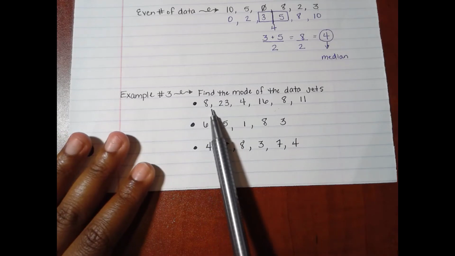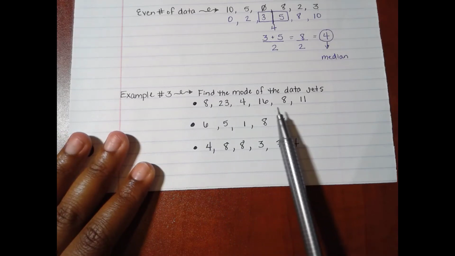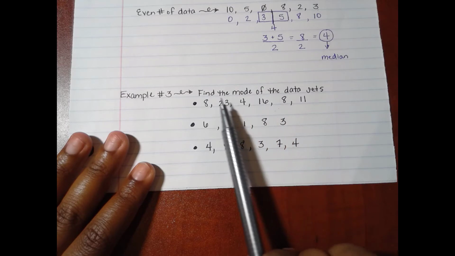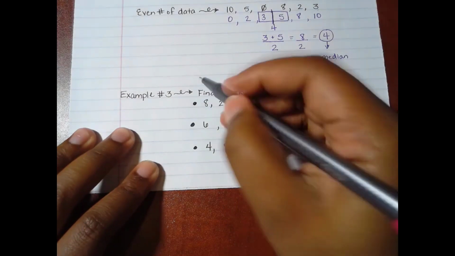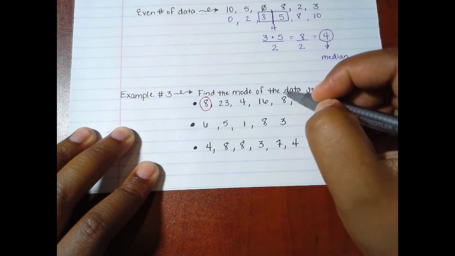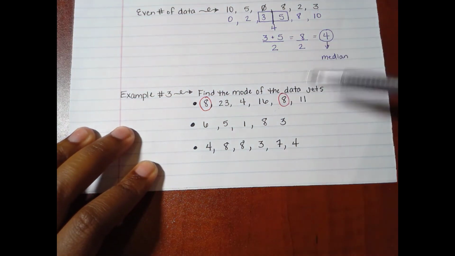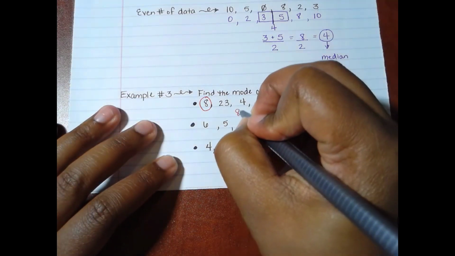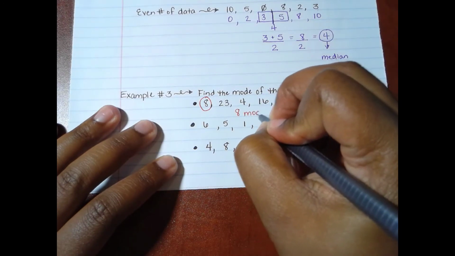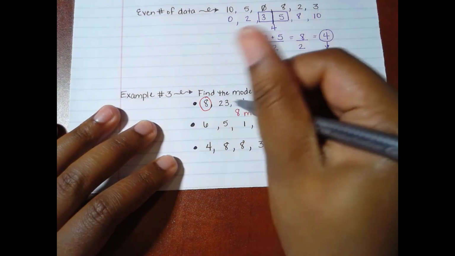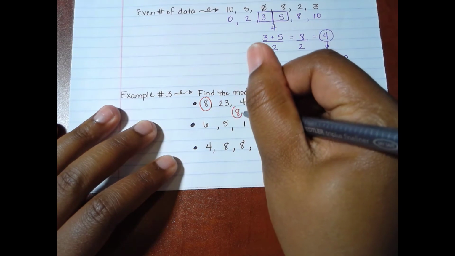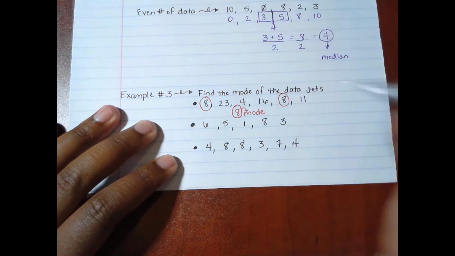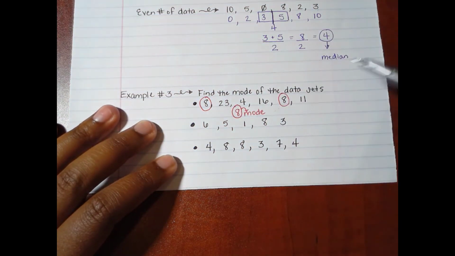So in this data set, we can see that the only number that repeats is 8. So 8 occurs the most times, so 8 would be the mode. In this case, we only have one mode.